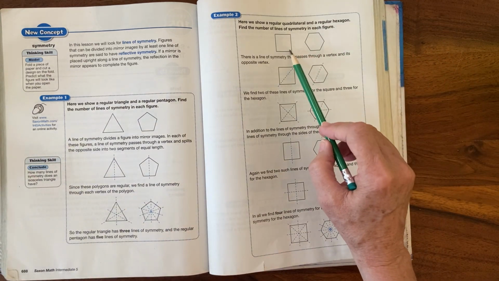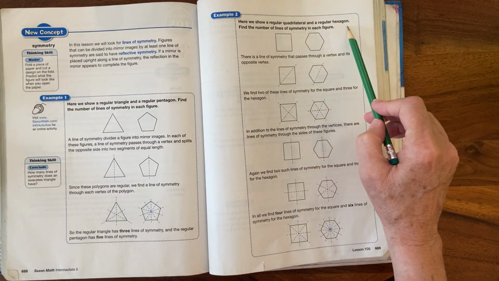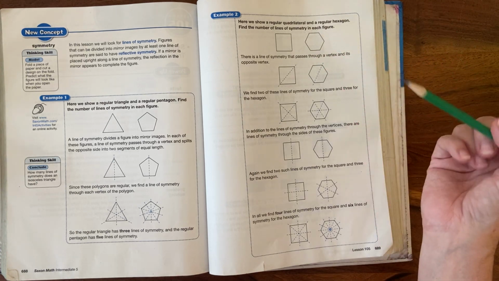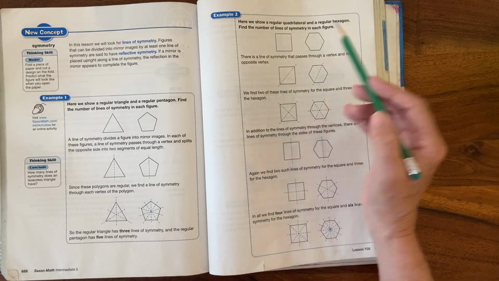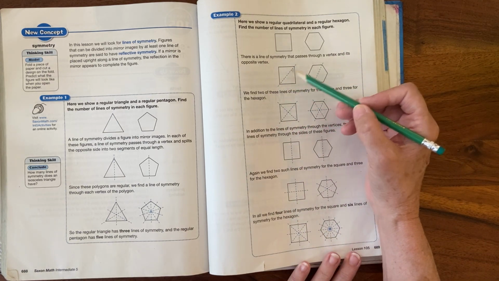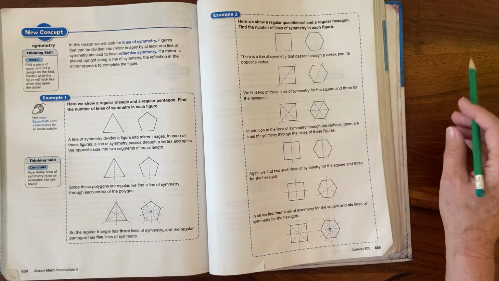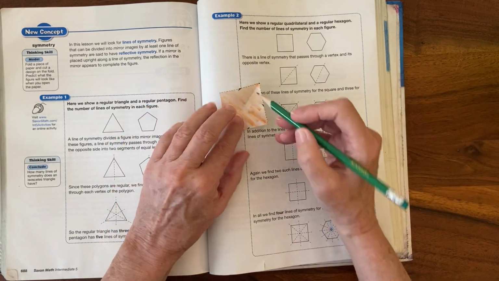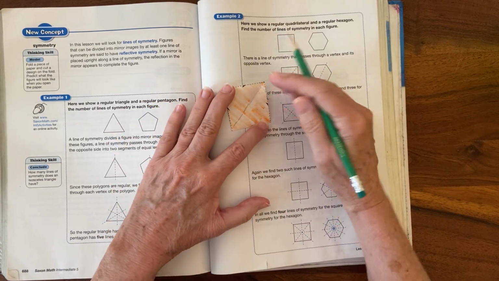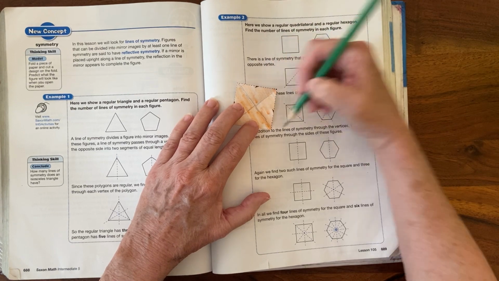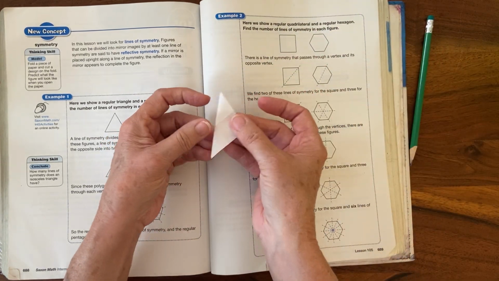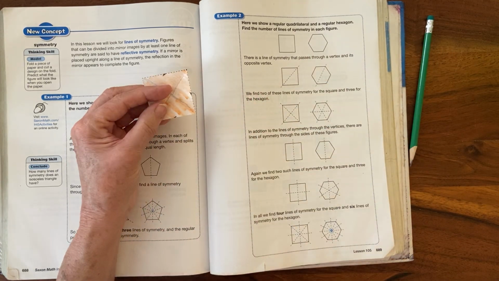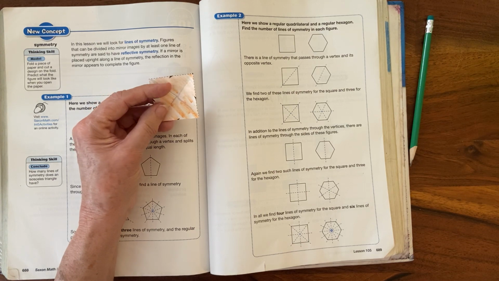Okay, so example 2, they have a regular quadrilateral, 4 sides, and a hexagon. How many sides does a hexagon have? 1, 2, 3, 4, 5, 6, right? There's a line of symmetry that passes through the vertex and its opposite vertex. So the corners of a square, right through the corners. I can do the same thing to the other one. If I fold that, you can't see anything from the other side. Same deal that way. So we can find those 2 lines of symmetry.